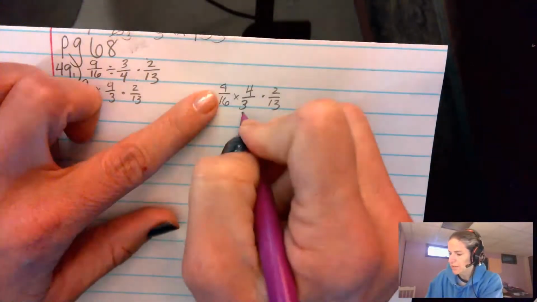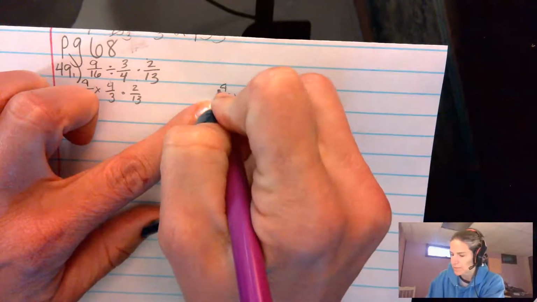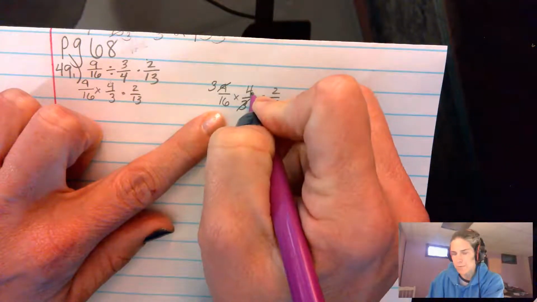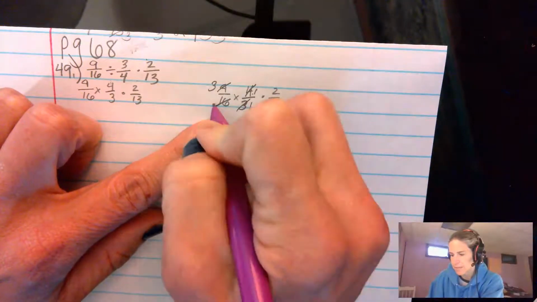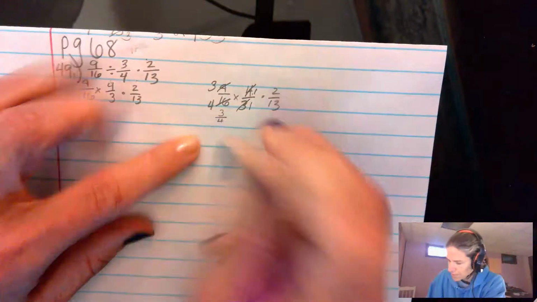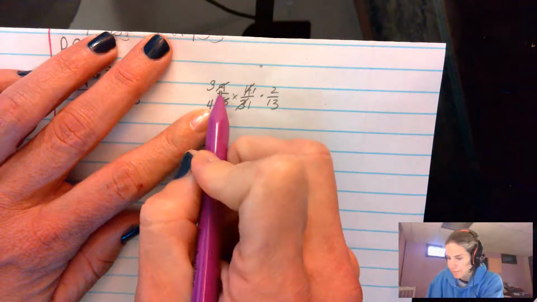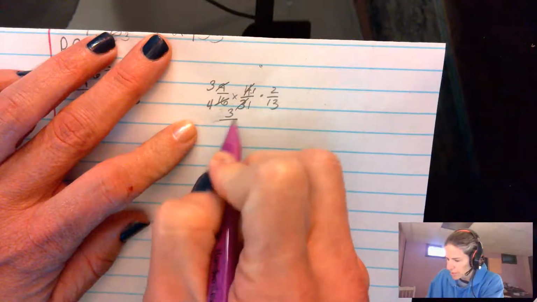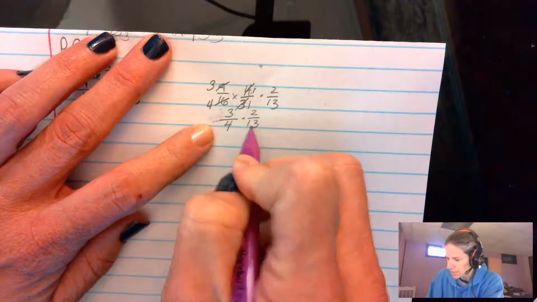So 9 and 3 have a common factor of 3. 3 goes into 3 one time. 3 goes into 9 3 times. 4 and 16 have a common factor of 4. 4 goes into 4 one time. 4 goes into 16 4 times. And then I have 3. Oops, let me do this differently. I do my multiplication part. 3 times 1 is 3. 4 times 1 is 4. And then I have times 2/13 here. Okay?